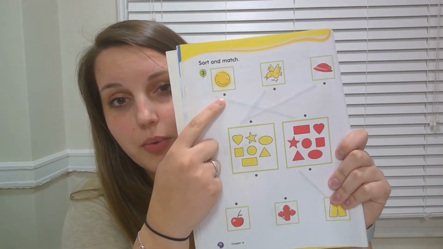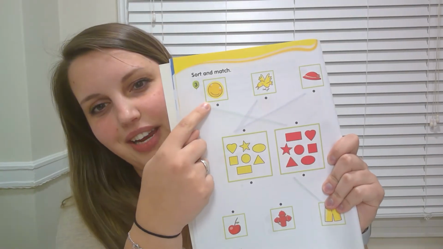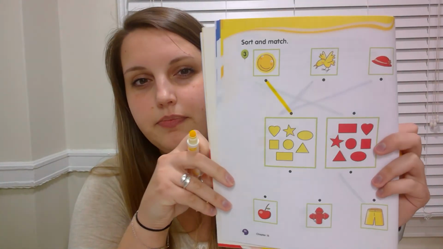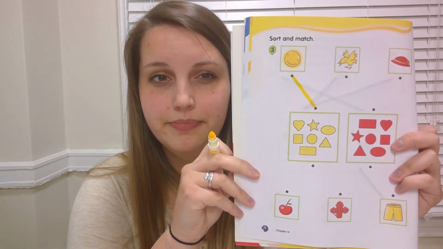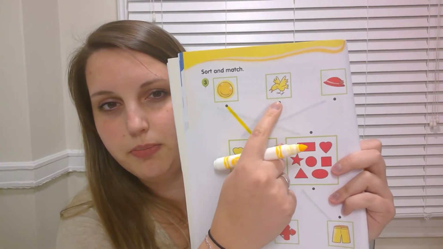Okay, so then we draw a line to this one? No. Okay, do we draw a line to this one? Right. So taking out our yellow, drawing a line. Okay. Does your page look like mine? Very nice. Okay, next one, we see this bird.